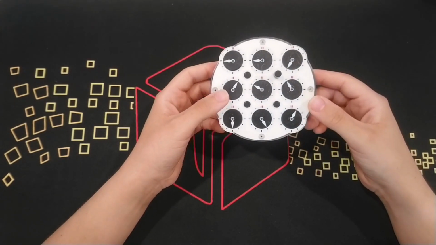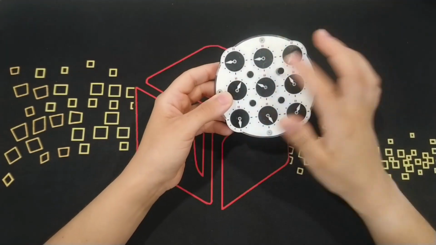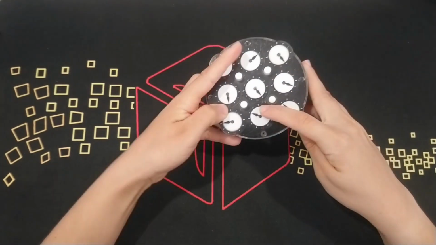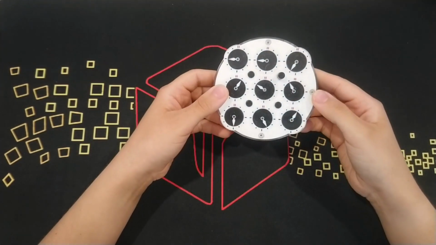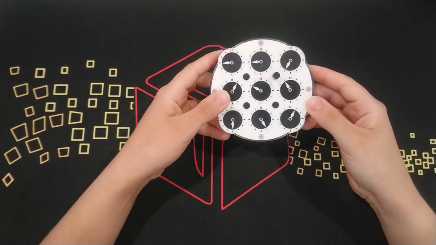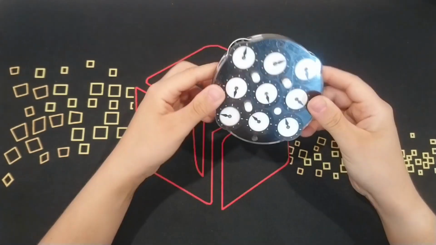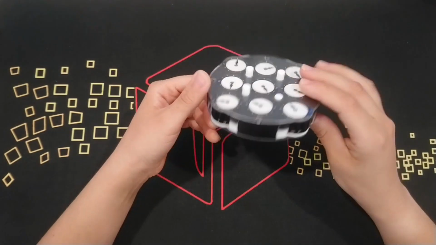To decide the orientation of the clock during your solve, what I like to do is to look at all edge clocks on both sides and see which ones are the closest to the center clock. So for example, here I have two clocks that are only 1 hour from the center, and on the other side I also have two edge clocks 1 hour from the center.